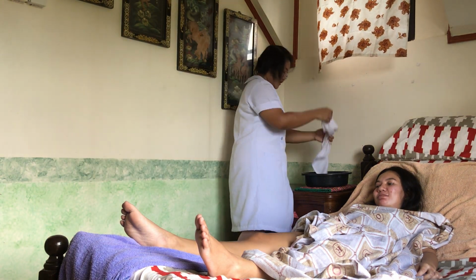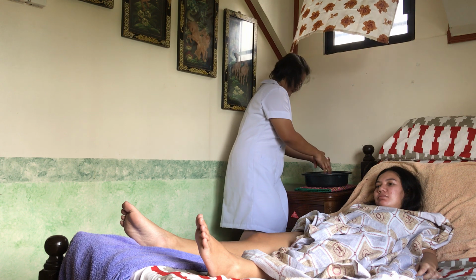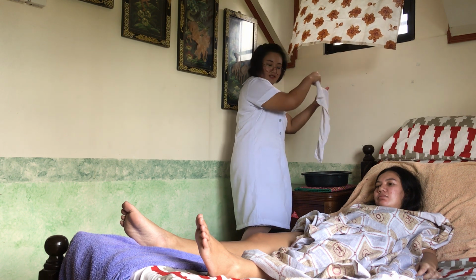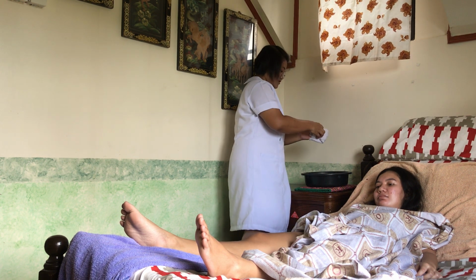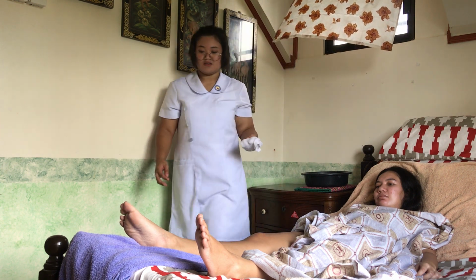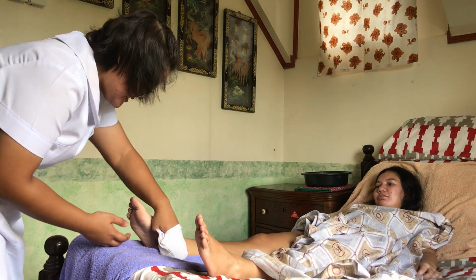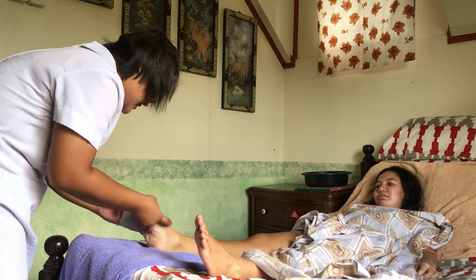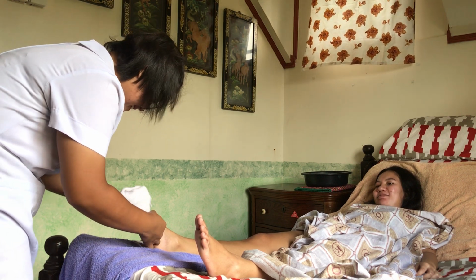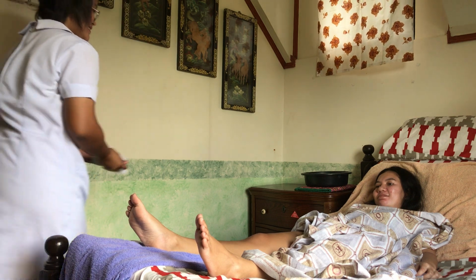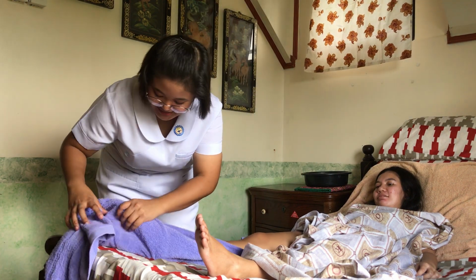Then we need to wash the towel. Then clean the foot, between the toes. After that, we need to dry it.